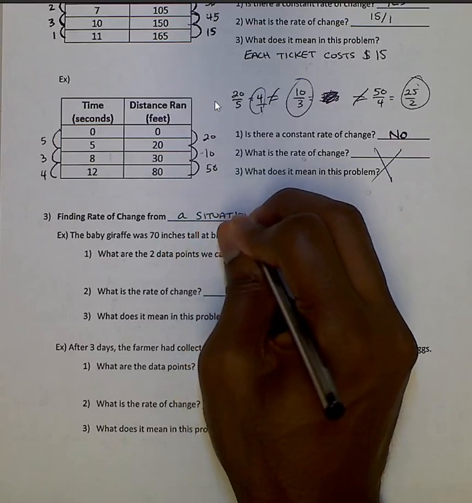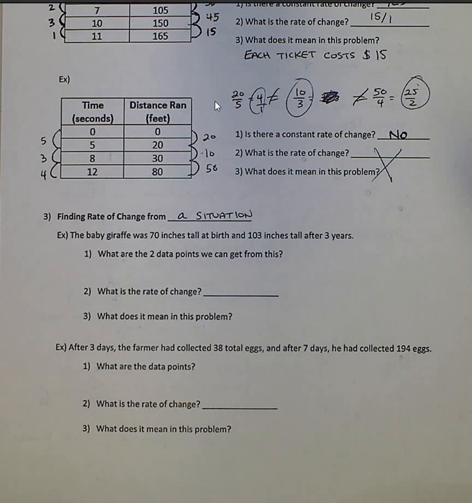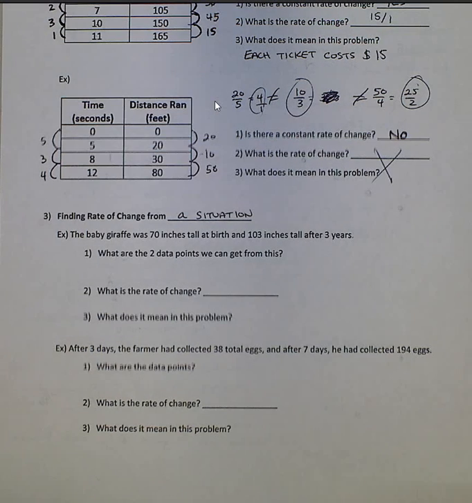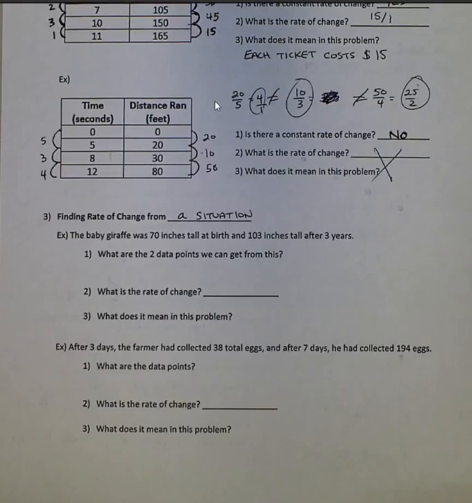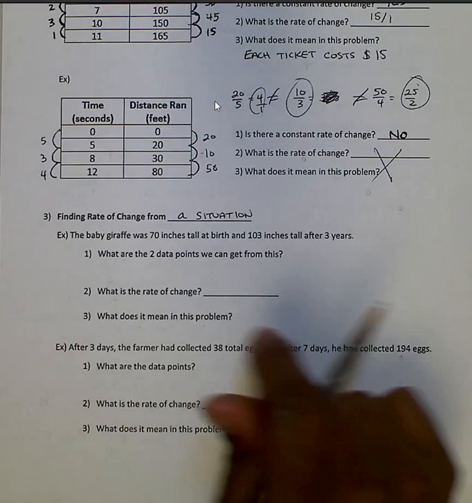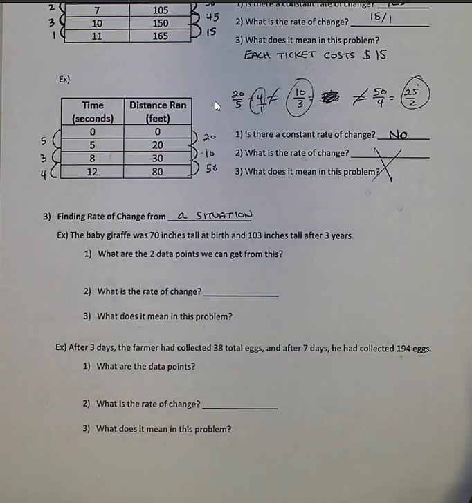Or formula, probably. So the baby giraffe. We can find a rate of change, as we've seen, from a graph, from a table, and now from a situation or story. Basically we can take that and move it into a table. A baby giraffe was 70 inches tall at birth and 103 inches tall after 3 years.